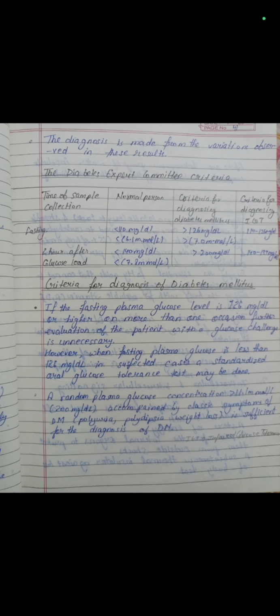Then 2 hours after glucose load, in a normal person, the blood glucose level is less than 140 milligram per deciliter, or 7.8 millimole per liter. The criterion for diagnosing diabetes mellitus after 2 hour glucose load is more than 200 milligram per deciliter, and the criterion for diagnosing impaired glucose tolerance is 140 to 199 milligram per deciliter.